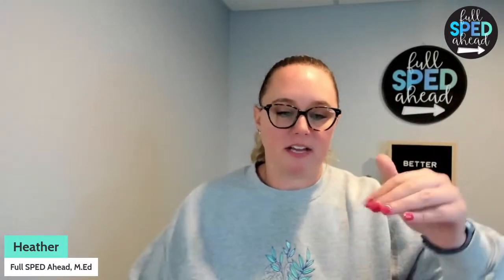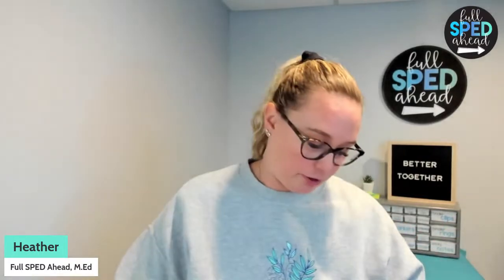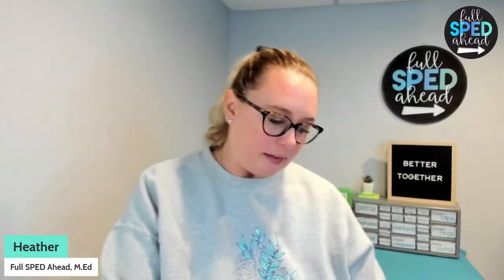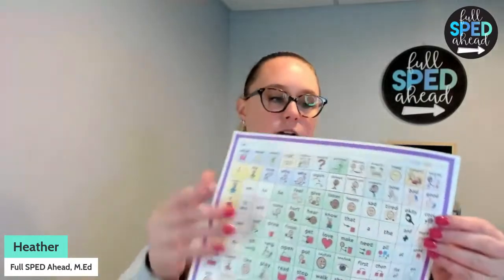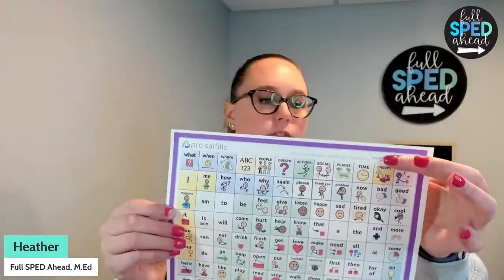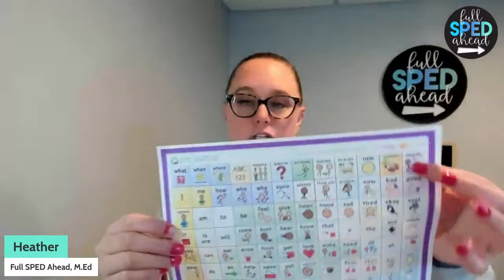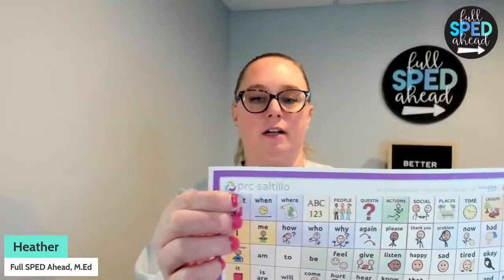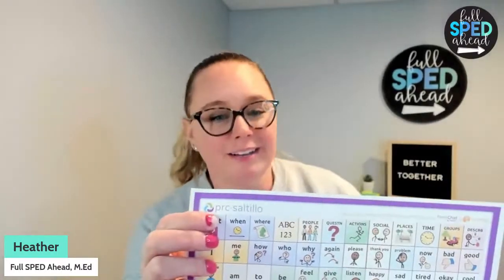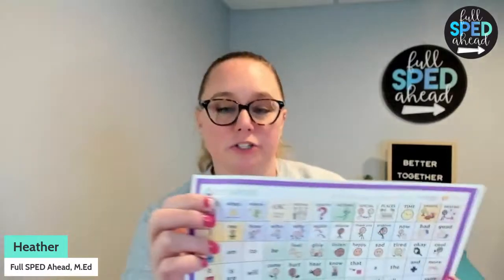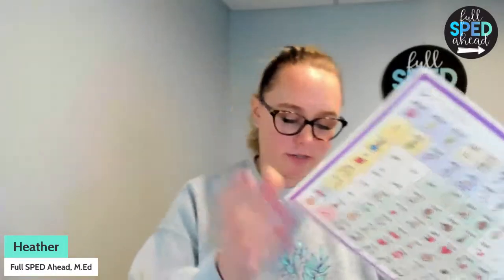Did I screenshot that sheet in print, or is there a way to access the icons online? There is a way to access the icons online. So literally, if you are doing Touch Chat, I went to PRC, I can never say it, Saltillo. That is usually where I go for Touch Chat.